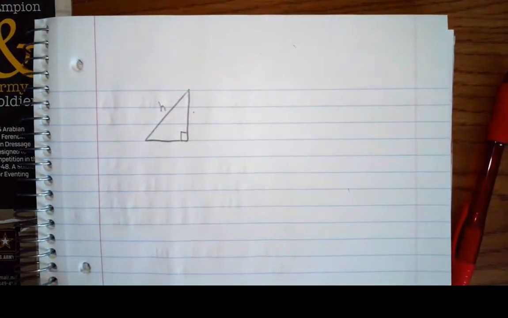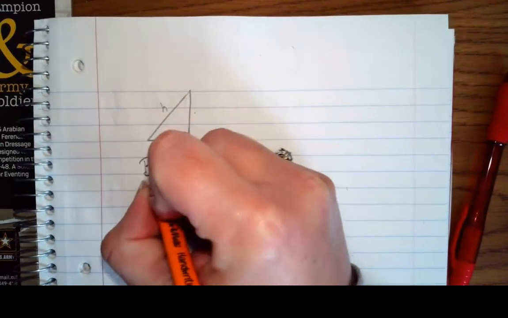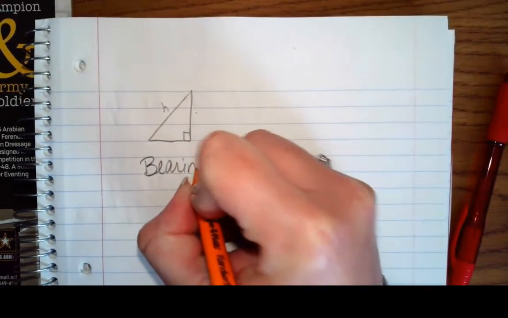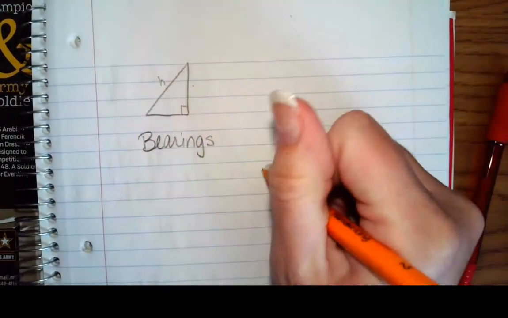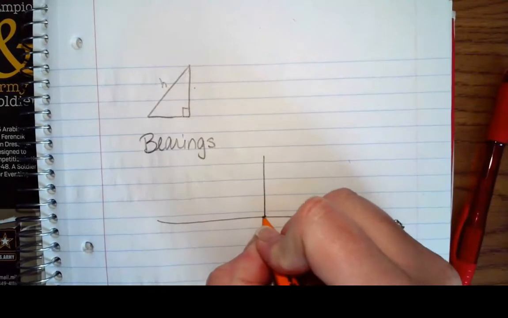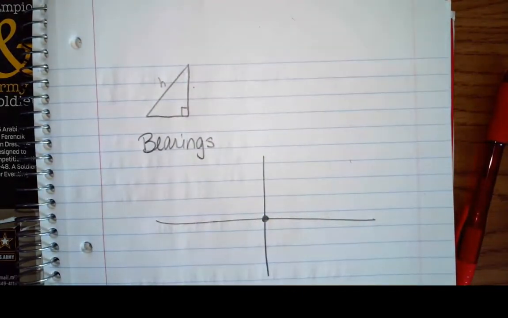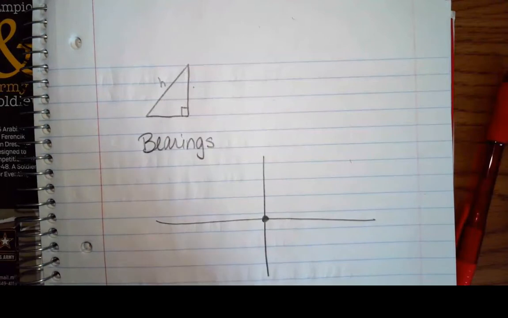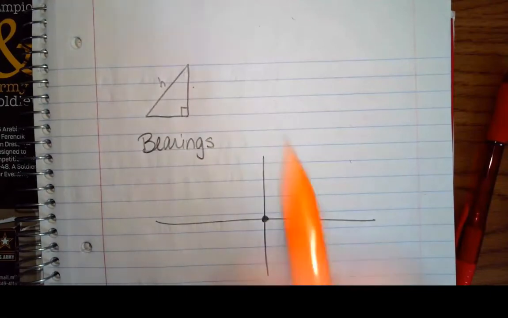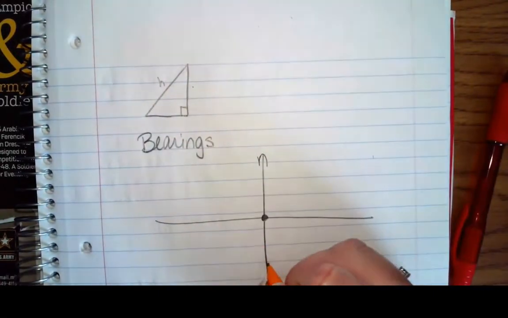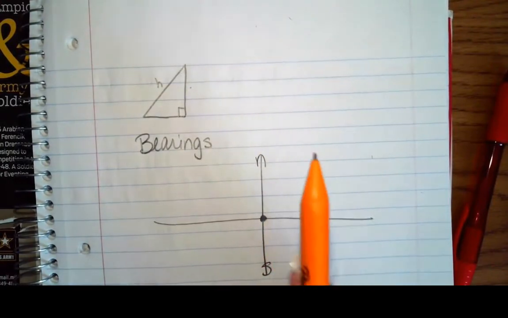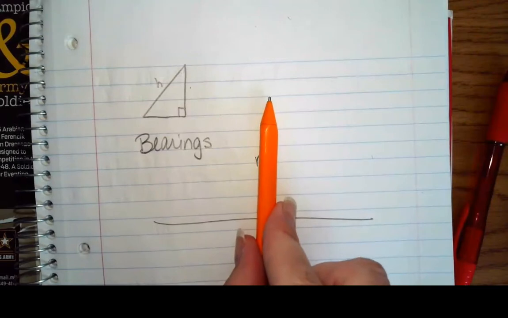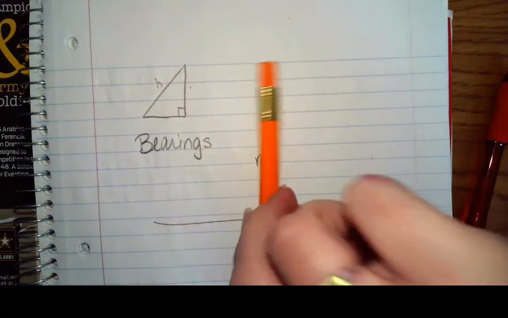Another thing that we also need to look at is what's called bearings. So we use bearings when we are flying airplanes and when we are floating boats. So a bearing is going to be from a point of origin. So if I'm taking a bearing from somewhere, it's going to be from here. The first thing that you'll notice is it's either going to say north or south. So from this point, I need to start either up at the north axis or down at the south axis.